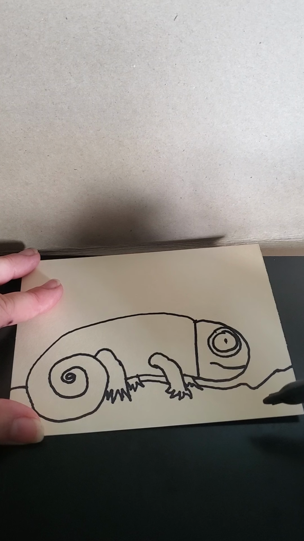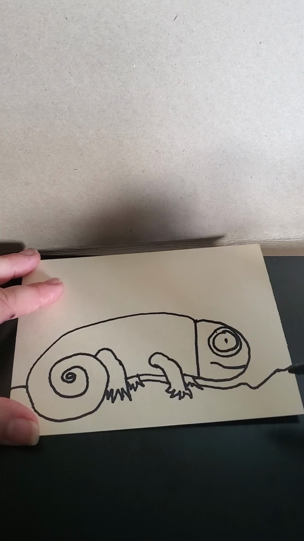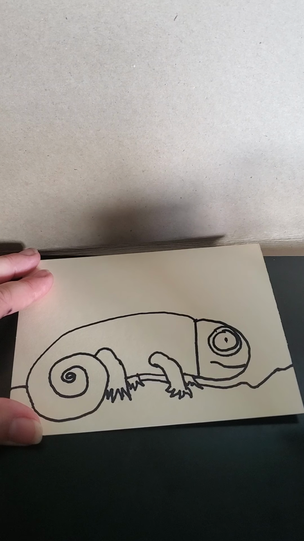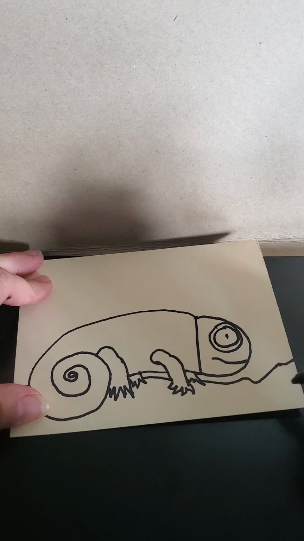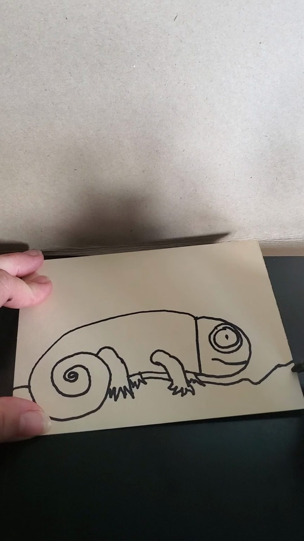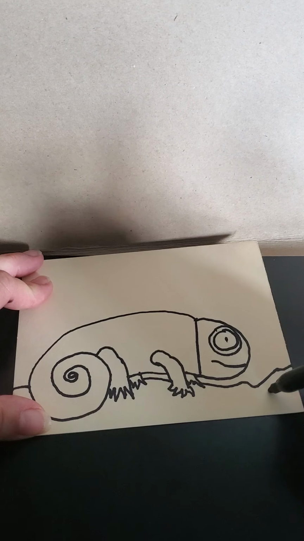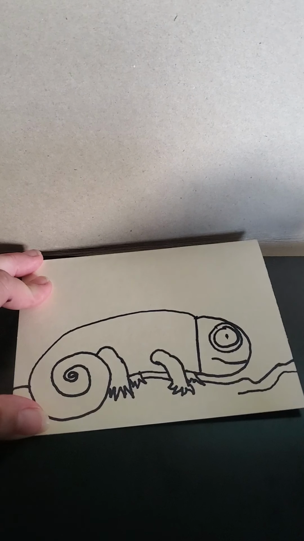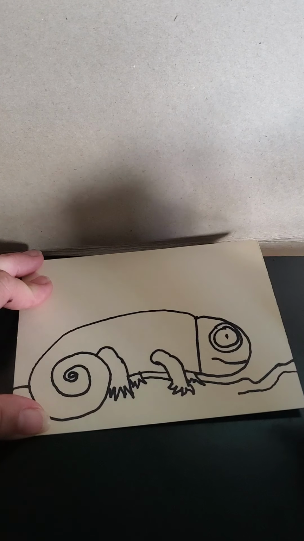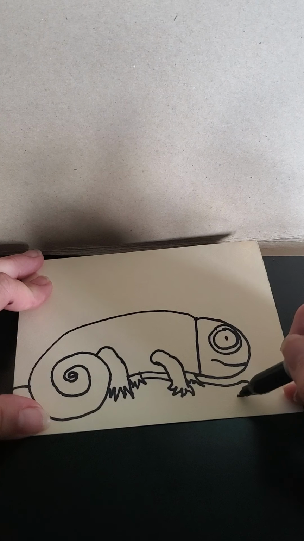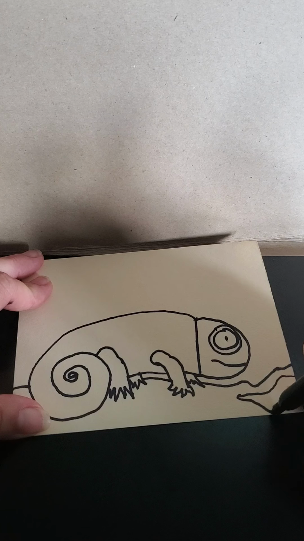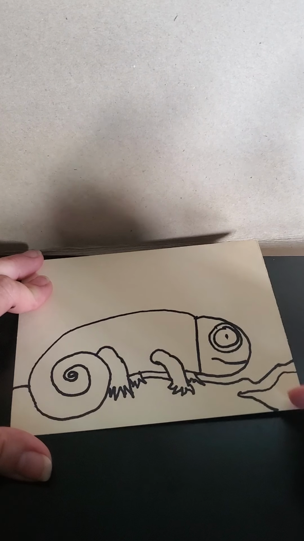Now, I was moving my paper and it kind of slipped, but I think that's a pretty cool mistake, because it's going to make the branch look like it's splitting. So let's see what's next. So using this split, I'm going to come over here and make a smaller branch. And then I'm going to bring this out and bring it down. And I'm just going to let that go off the page.